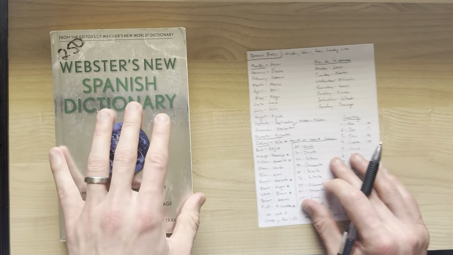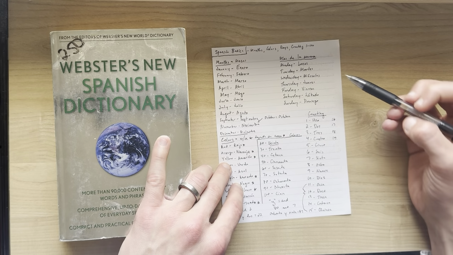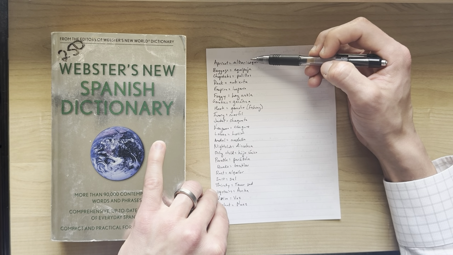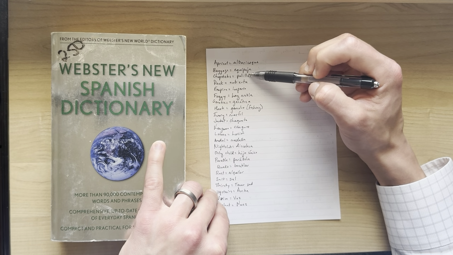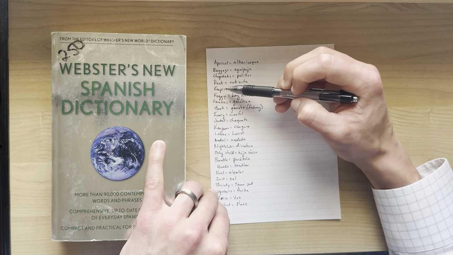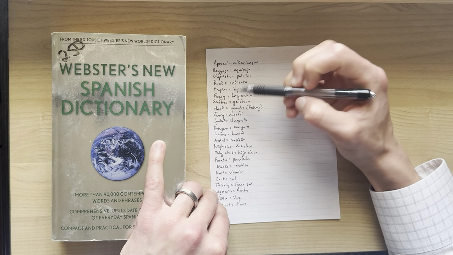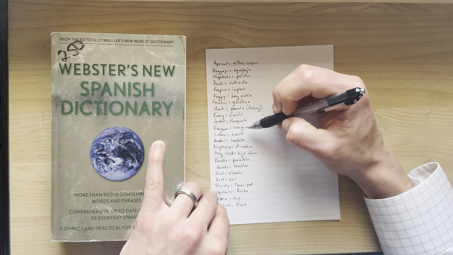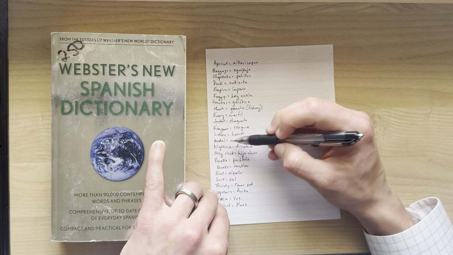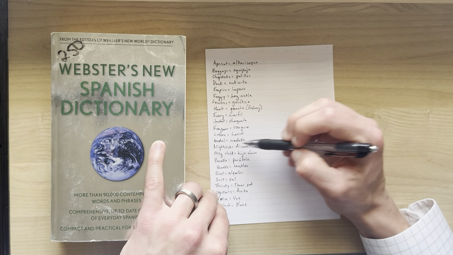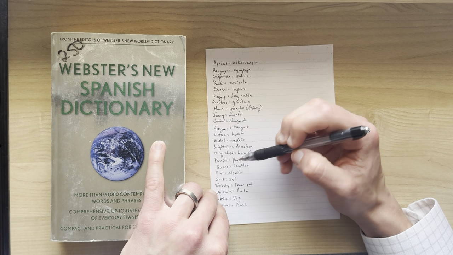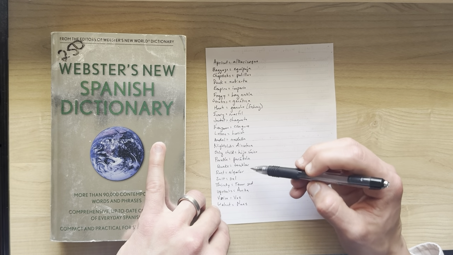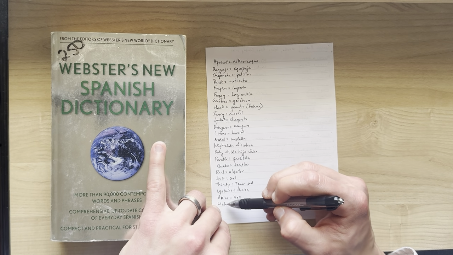So, just to review, we did months, we did colors, days of the week, counting to 100, and we did our Spanish A to Z: apricot, albaricoque; baggage, equipaje; chopsticks, palillos; deck, cubierta; empire, imperio; foggy, hay niebla; genetics, genética; hook, gancho; ivory, marfil; jacket, chaqueta; kangaroo, canguro; lotion, loción; medal, medalla; nightclub, discoteca; only child, hijo único; parable, parábola; quake, temblar; rent, alquilar; salt, sal; thirsty, tener sed; upstairs, arriba; voice, vos; and walnut, nuez.